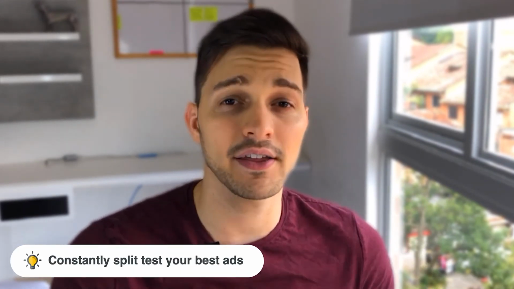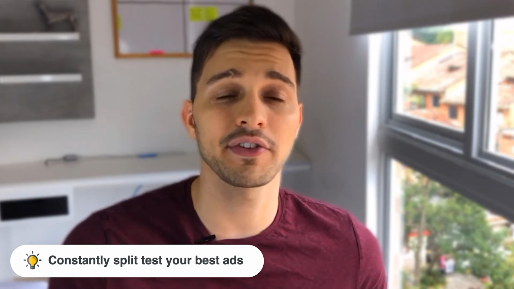Specifically lookalike audiences, this is a great way to scale. And then A/B test your best performing ads. Constantly do this because there might be a different headline or different colors or different call to action that you can use to make these perform better than before. You always want to find that next champion variant that beats the last variant.